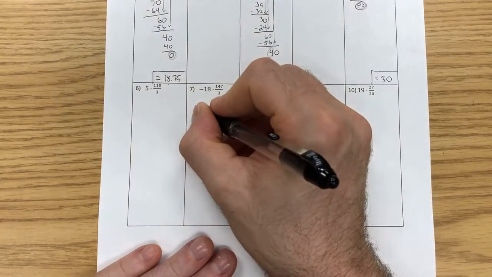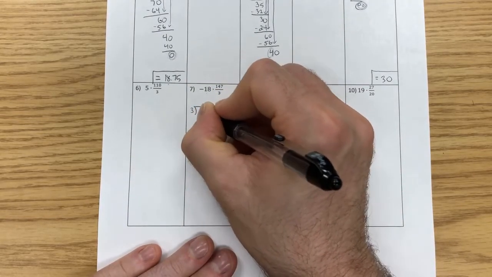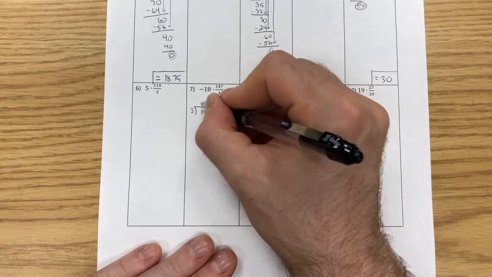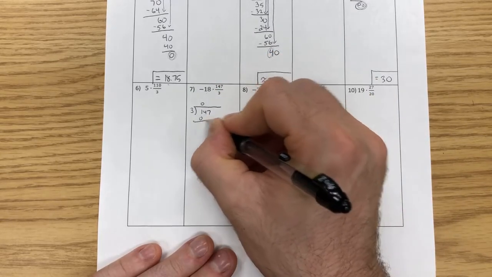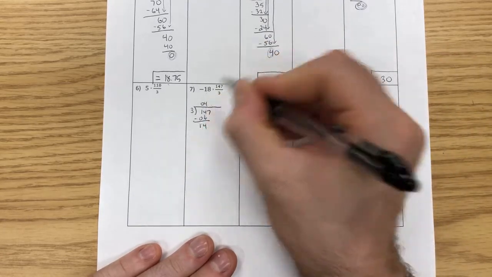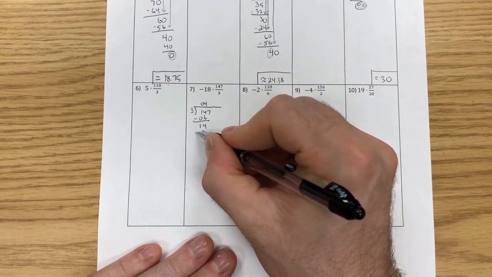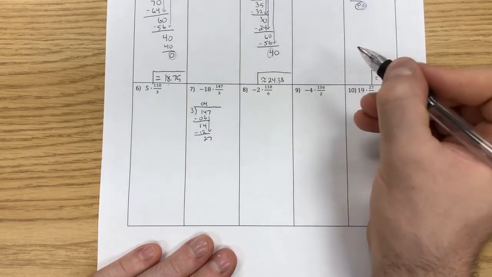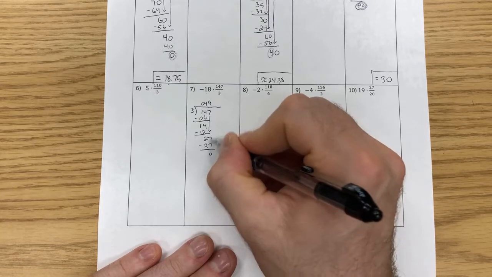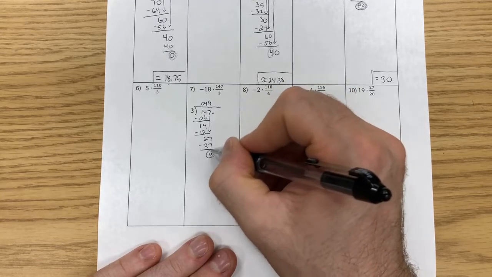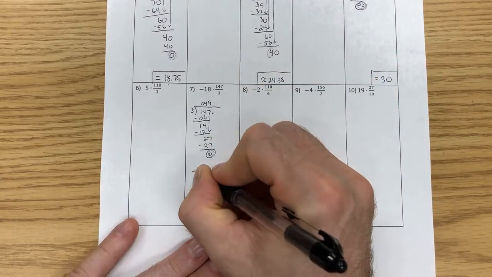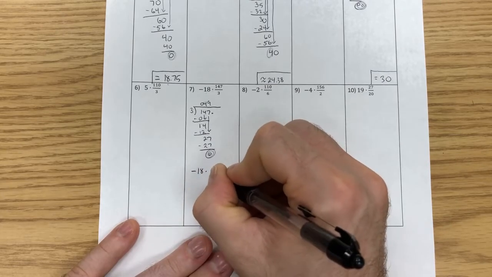147 divided by 3. So I want to say how many groups of 3 can I make out of 147 students? So I plug the 3 into the 1, I multiply, I subtract, and I drag. 3 fits into 14 4 times, I multiply, I subtract, and I drag. 3 fits into 27 9 times, I multiply, I subtract, and because I have a remainder of 0, I don't need to drag down anything else. So I know this is actually saying what is negative 18 times 49?